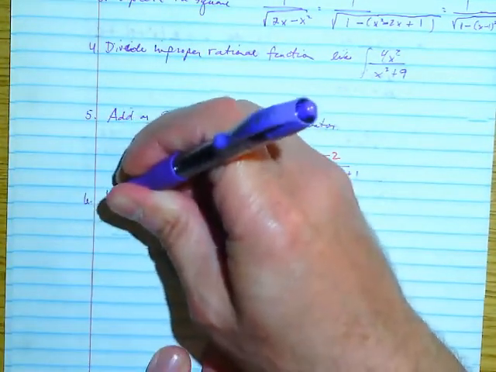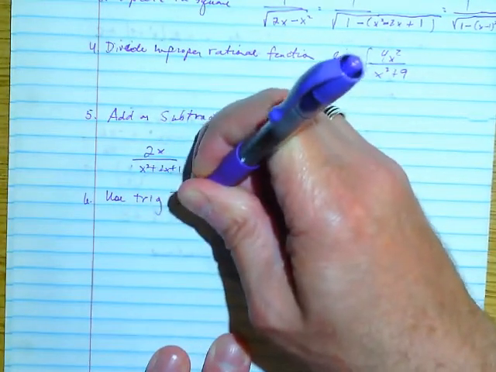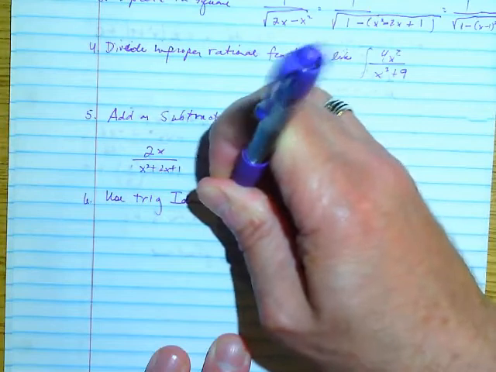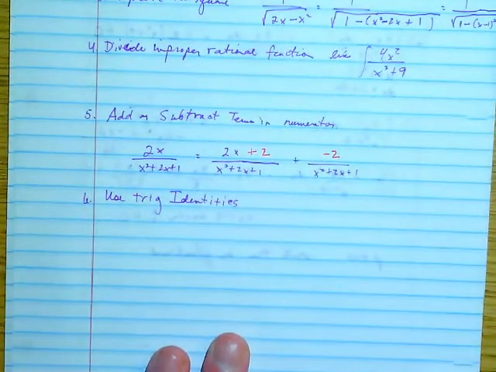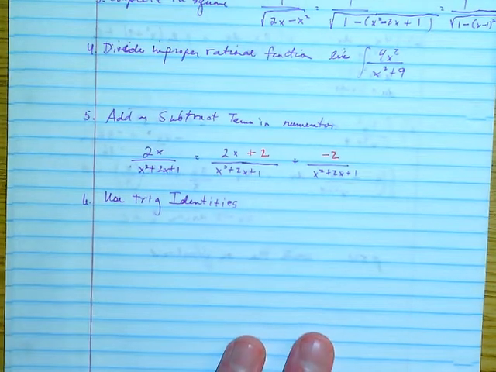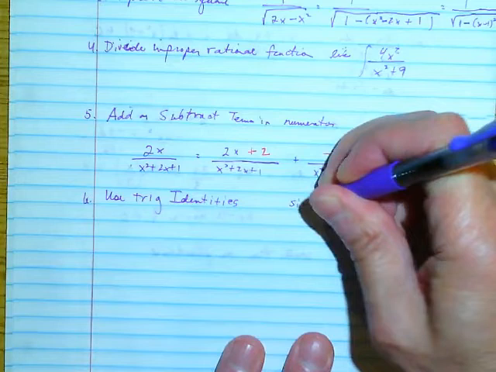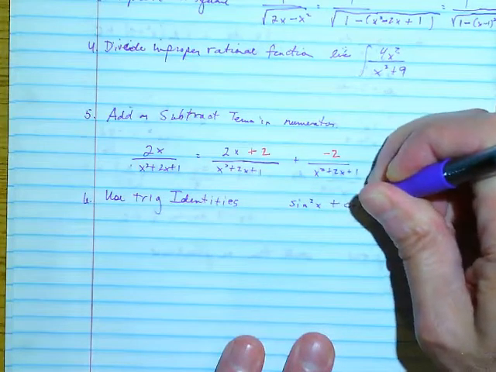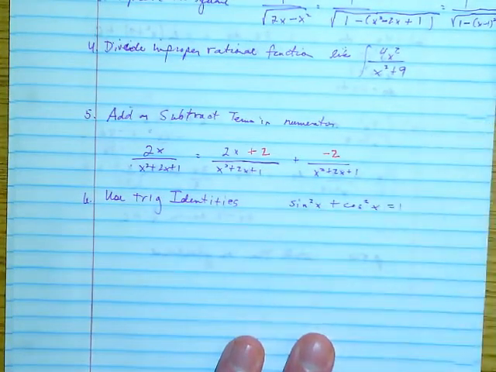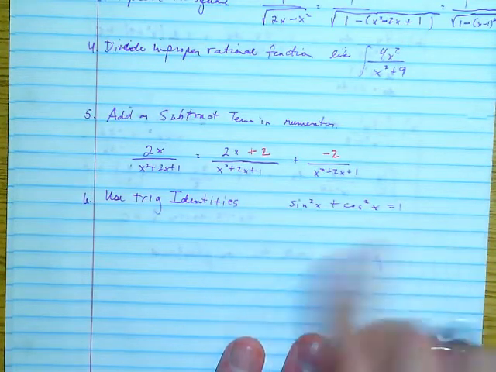Trig identities. And that might be as simple as converting everything to sines and cosines, right? And seeing what you get. It also might be something like remembering sine squared x plus cosine squared x equals 1. Because a lot of times you'll have one of the other that you don't want, and you need to convert them to the sines or the cosines.